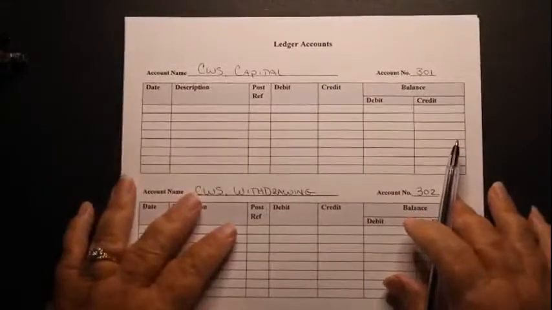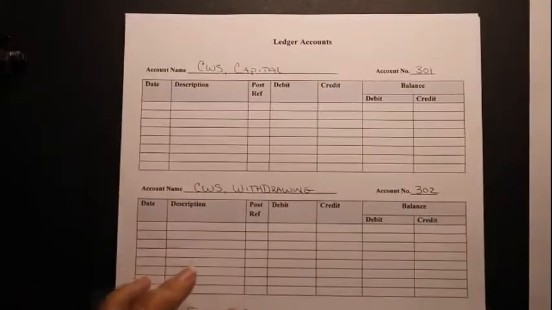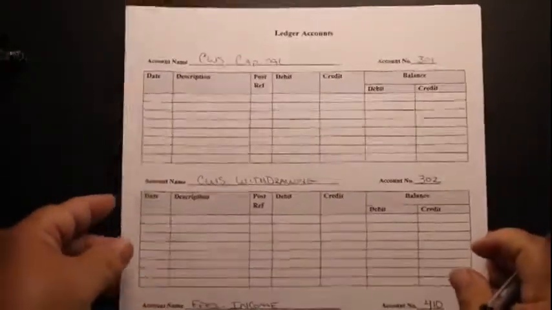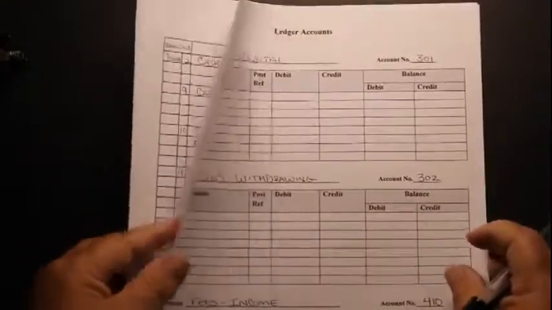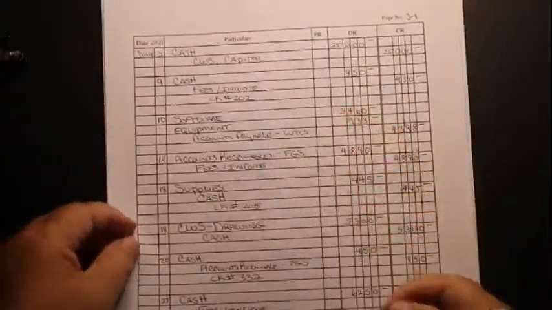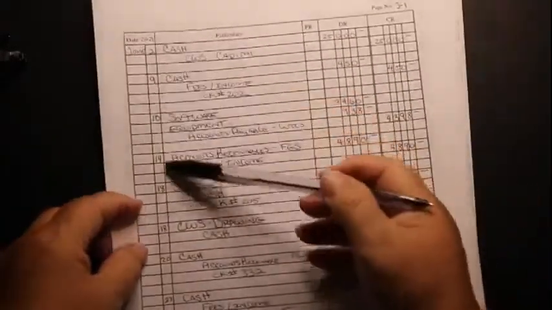Okay, so let's get started. What you will need, now that you did your accounts, you no longer need this. You could put that to the side. You will need your journal from last week. Your journal from last week should be completed with all the transactions in chronological order.